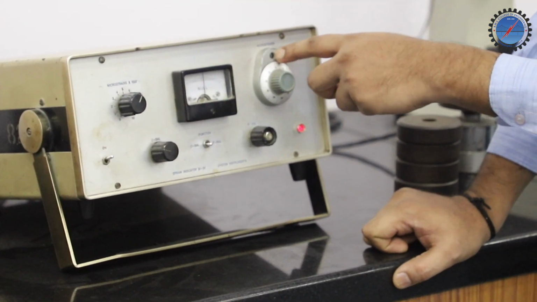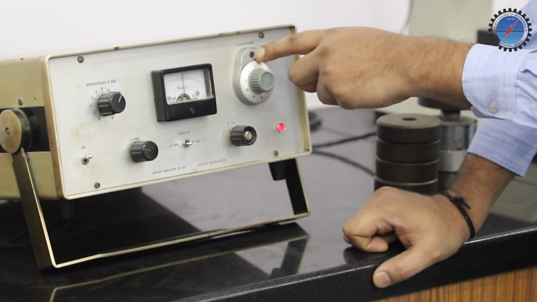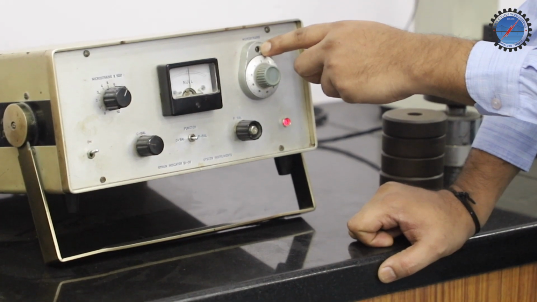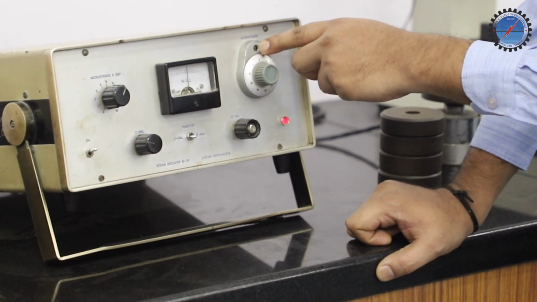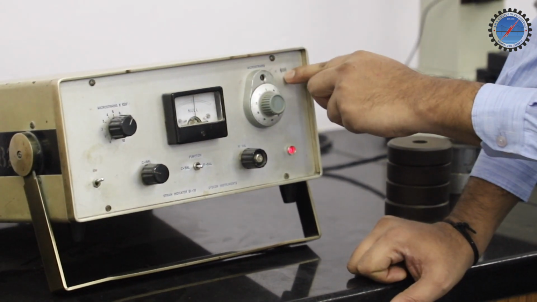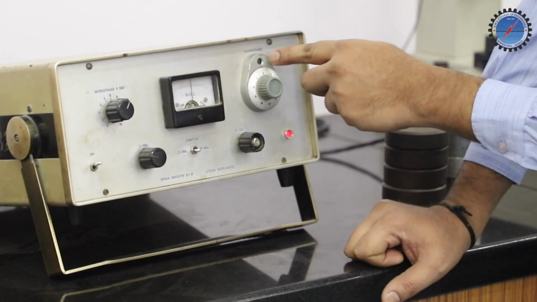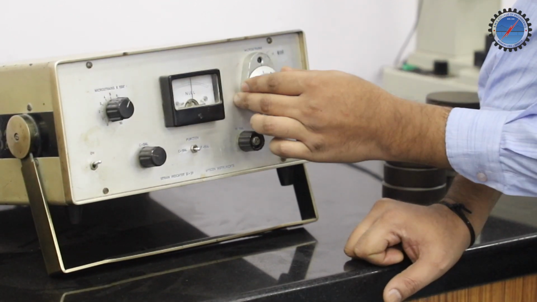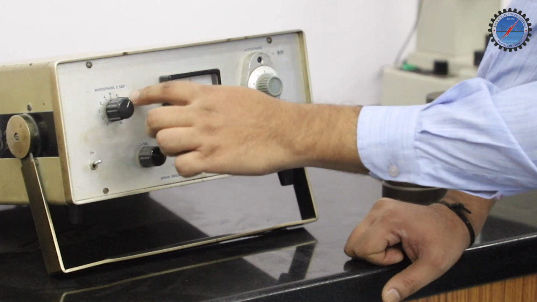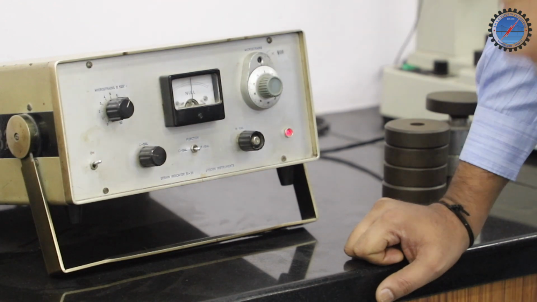Here inside there is one more reading, that is 1. It shows whatever reading you get when you make it a null position, which I am going to explain in the next few minutes. So 1 should be multiplied by 100. It means 6 into 1000 plus 1 into 100, and if it is 0, it is 0. It means 6100 is the reading. That is the example of how to take the reading.